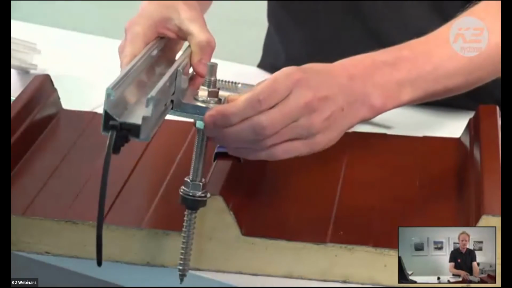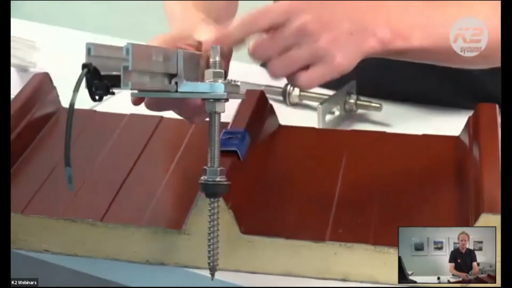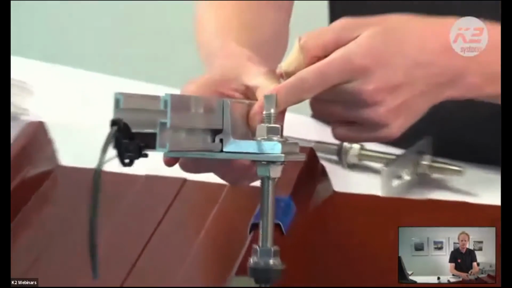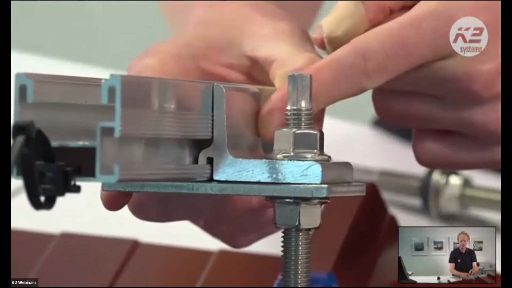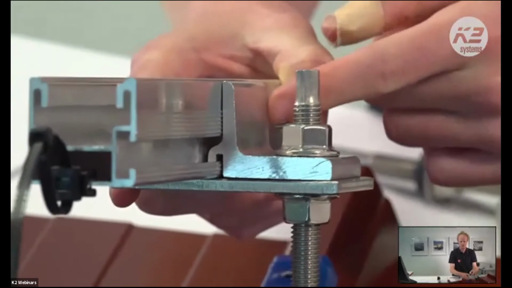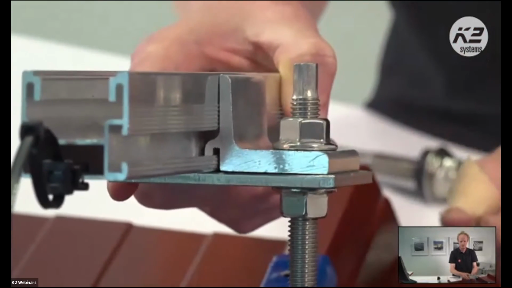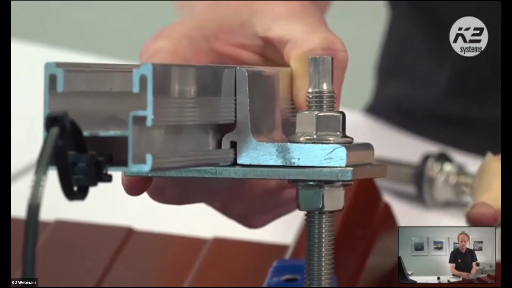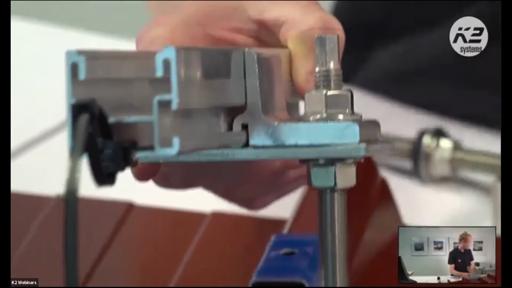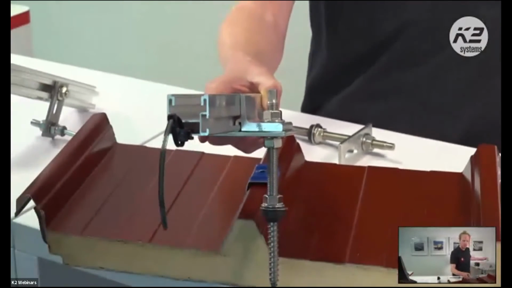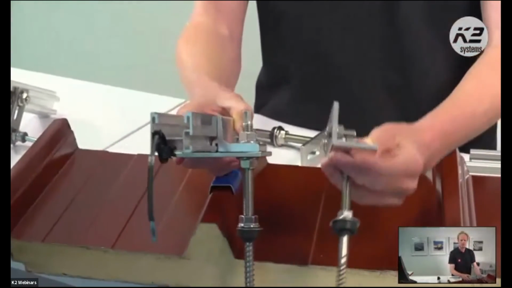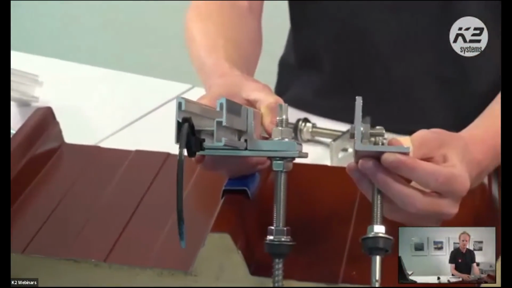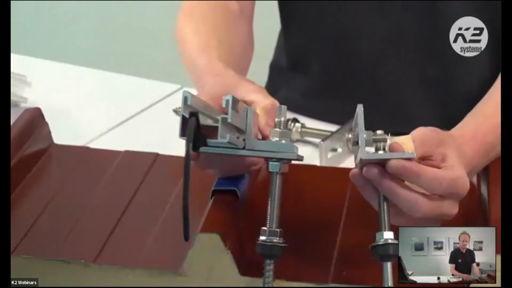You can see here we're using the channel on the side with a climber. We also use this for cross bracing, and we use it in some of our other systems as well. Perhaps you've seen them before. But we also have an option for attaching with the T-bolt from the side. So there's two options here.